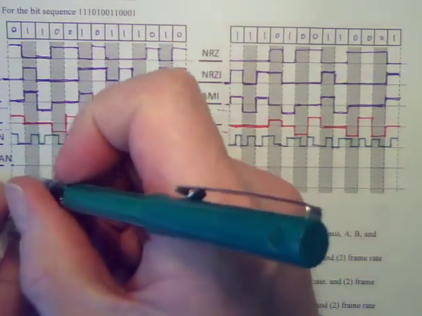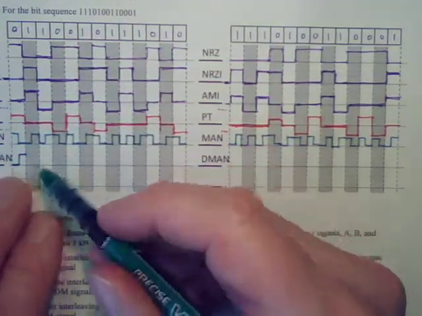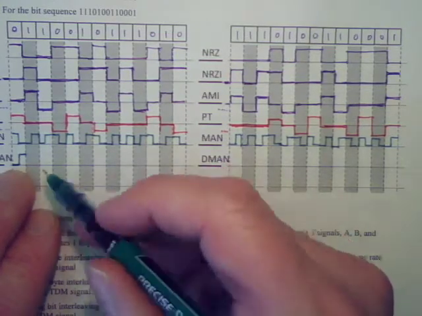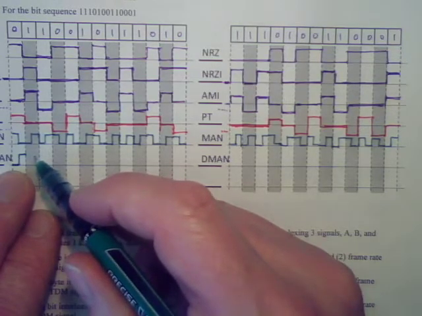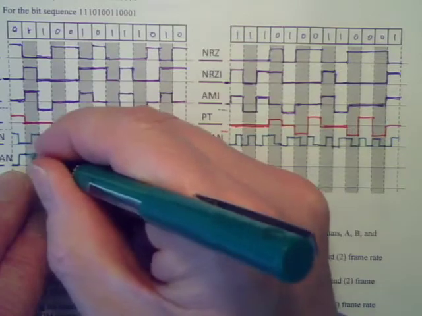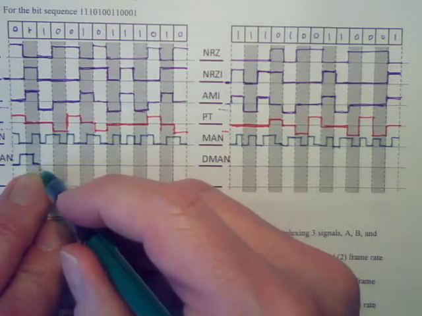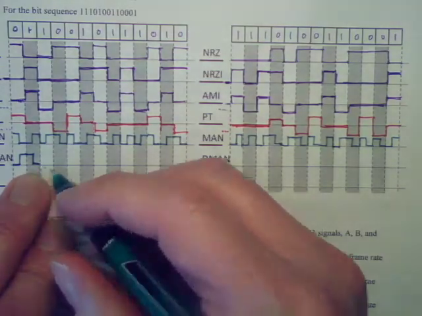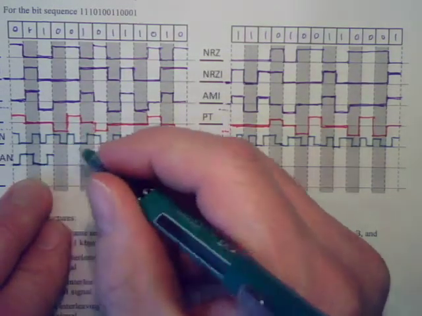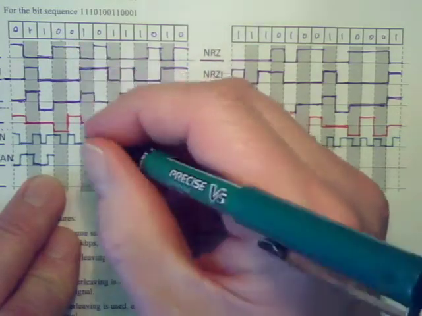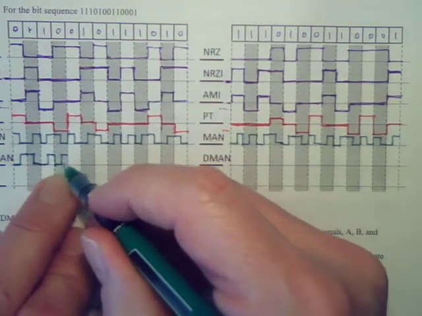Always a transition at the middle. Okay, so let's assume we start off at 0 and we have a transition at the middle. And a 0 means an added transition, and a 1 means no added transition. So we get a 1 bit here, so we have no added transitions. But we still have to transition in the middle of the bit period. A 1 means no added transition. So a 1 comes up and I stay down at 0 and I transition in the middle of the bit period. A 0 means an added transition, so I have to go down and then transition in the middle of the bit period.